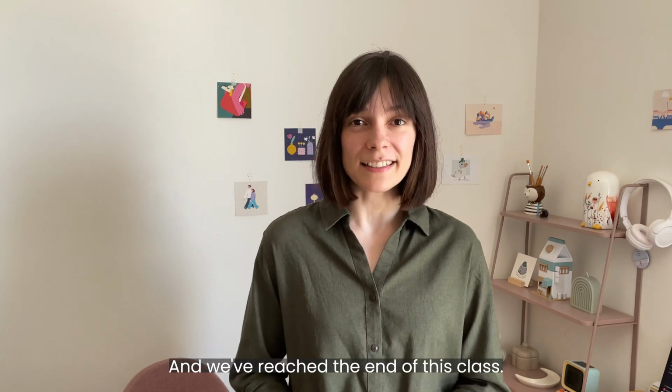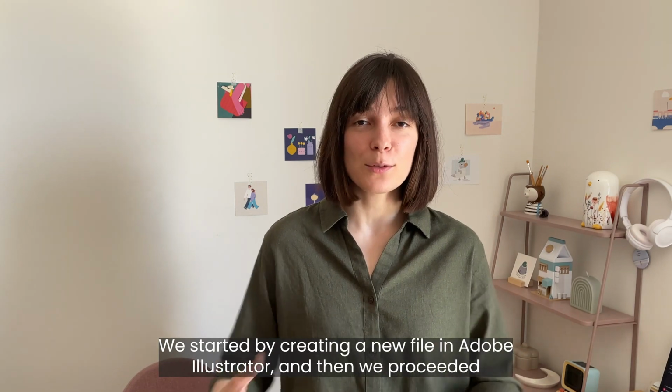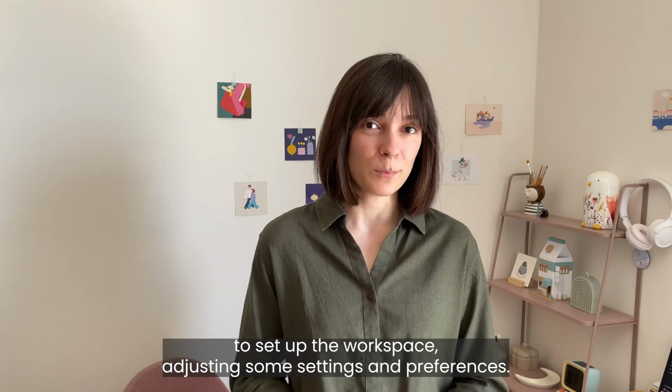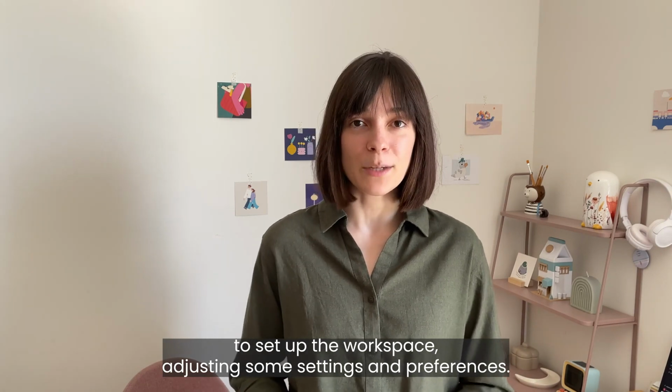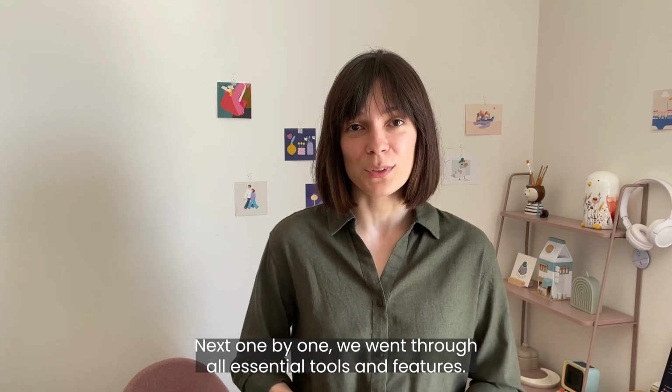We've reached the end of this class. Let's do a little recap. We started by creating a new file in Adobe Illustrator, and then we proceeded to set up the workspace, adjusting some settings and preferences. Next, one by one, we went through all essential tools and features.